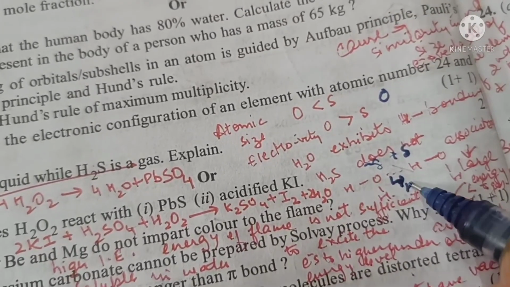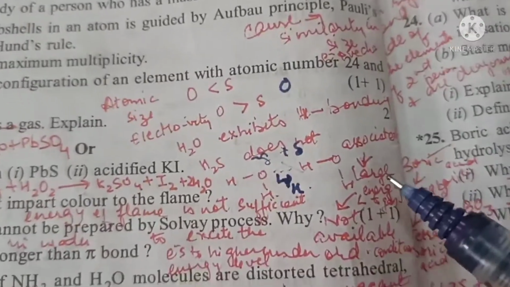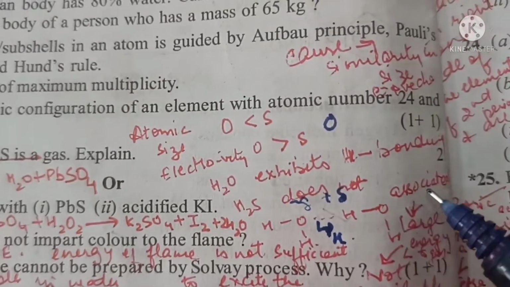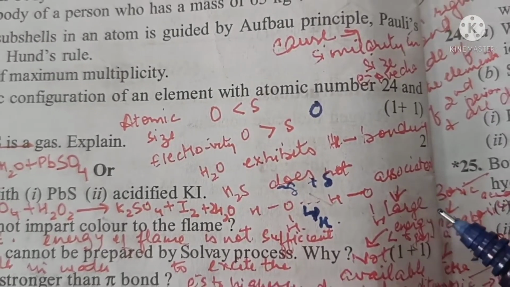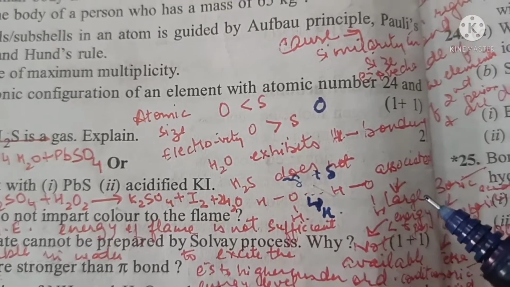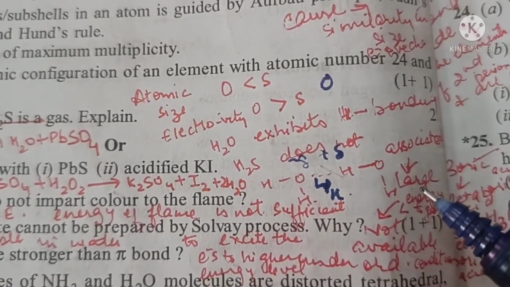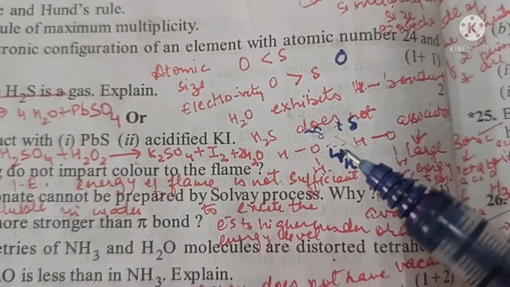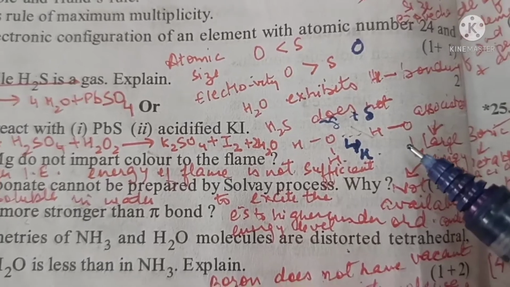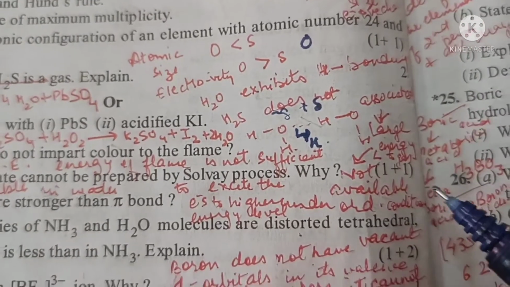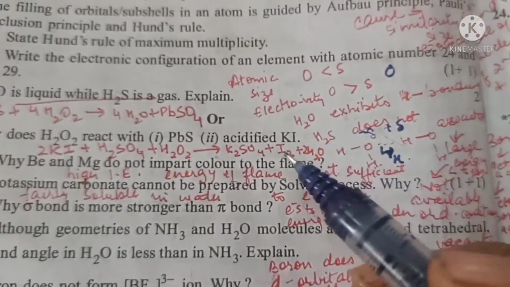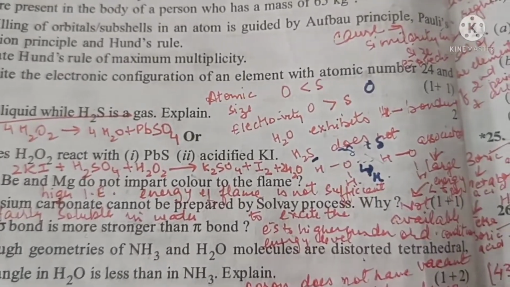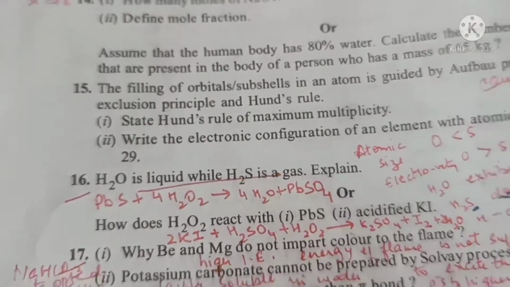As this hydrogen bond is a strong bond, water molecules exist associated together and larger energy is needed to separate them. So this much energy is not available under ordinary conditions. So water is a liquid under ordinary conditions. Whereas in H2S, sulfur is not hydrogen bonded, so it is a gas at room temperature.